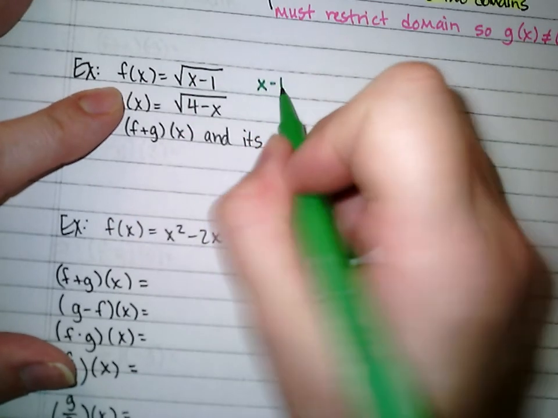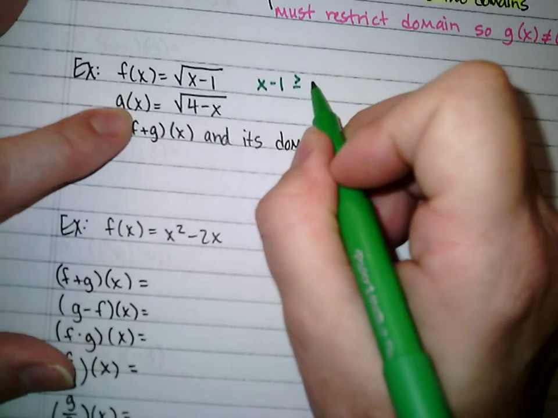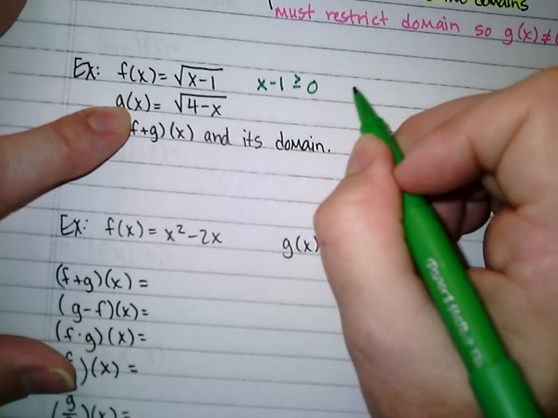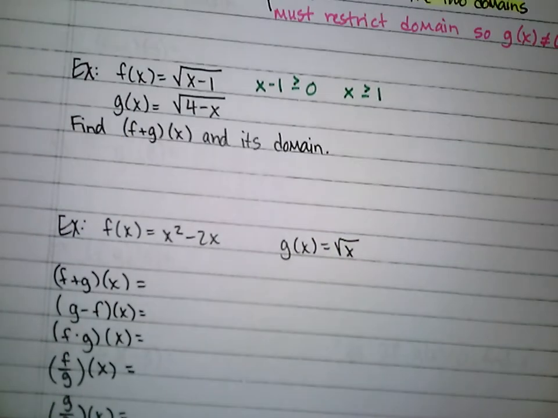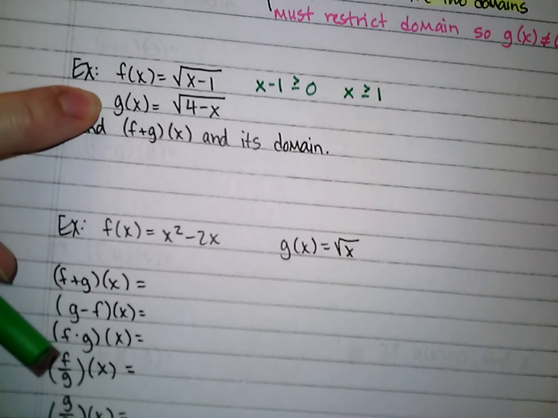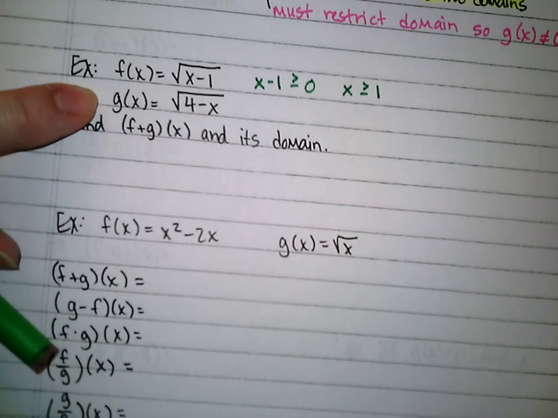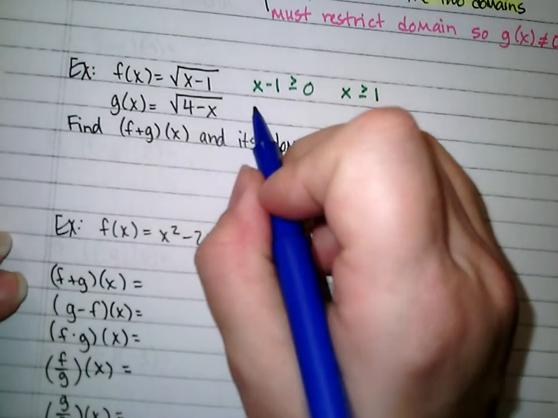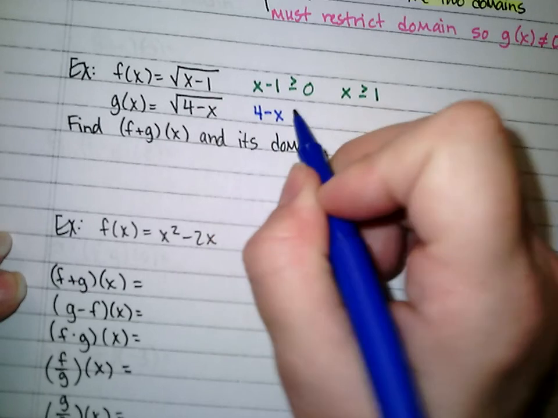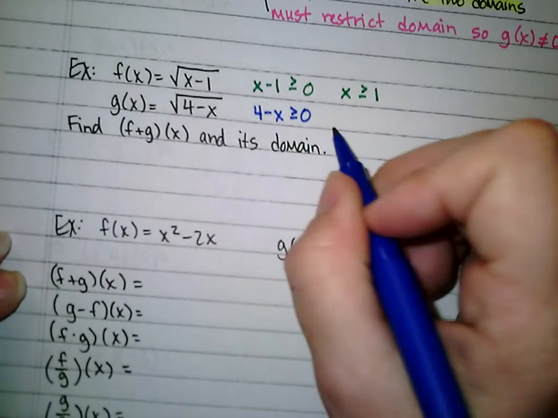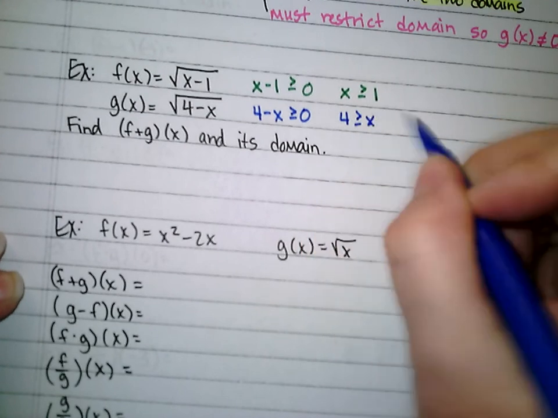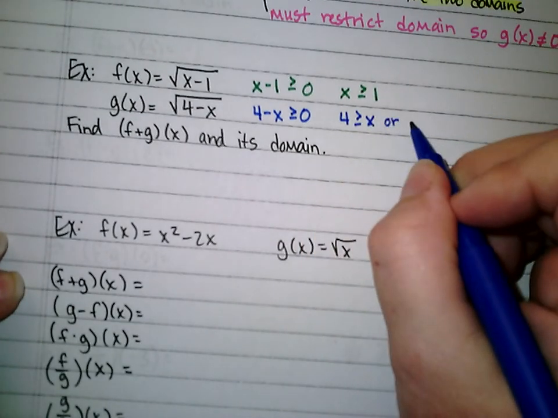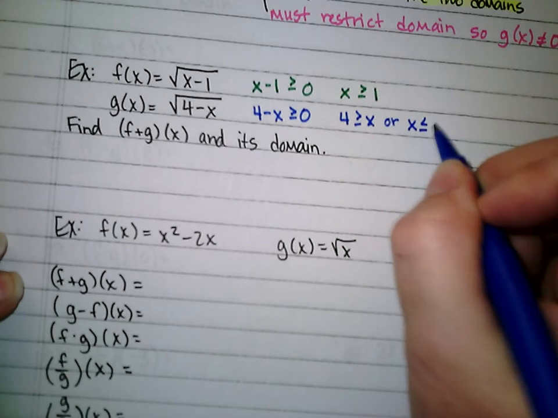So we take the radicand, set it greater than or equal to 0, which gives me x is greater than or equal to 1. And then if I look at g of x, which is 4 minus x, inside an even index radical as well. So 4 minus x is greater than or equal to 0. If I add that x over, that gives me 4 is greater than or equal to x, which if I switch it around is x is less than or equal to 4.